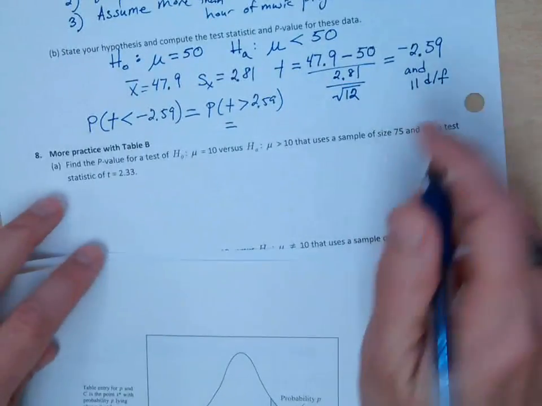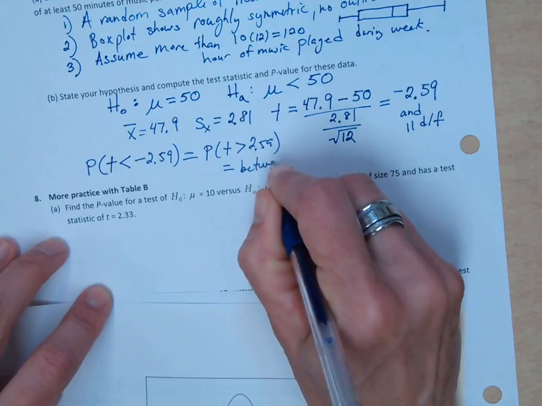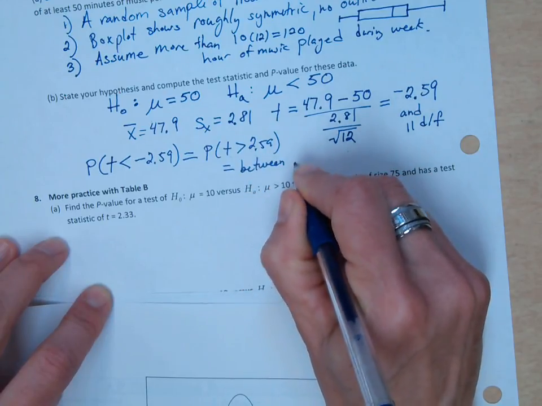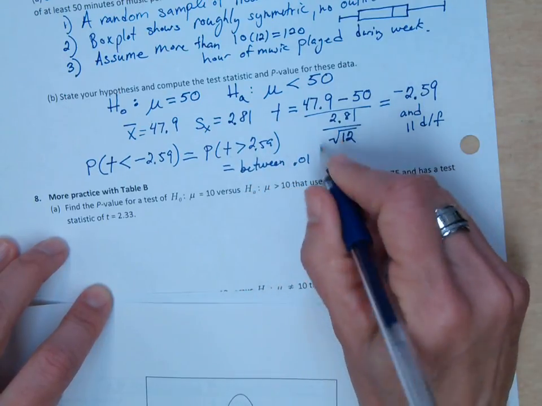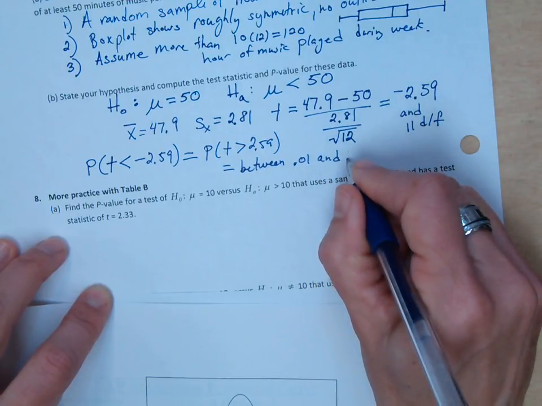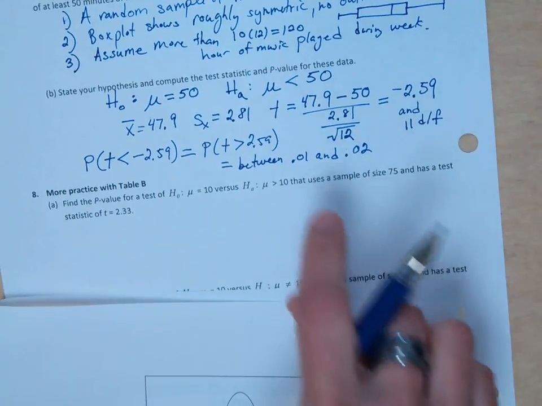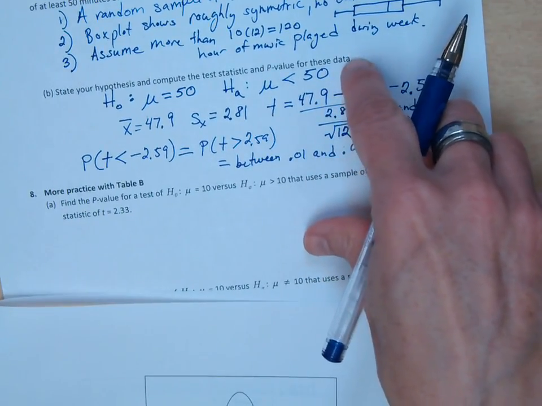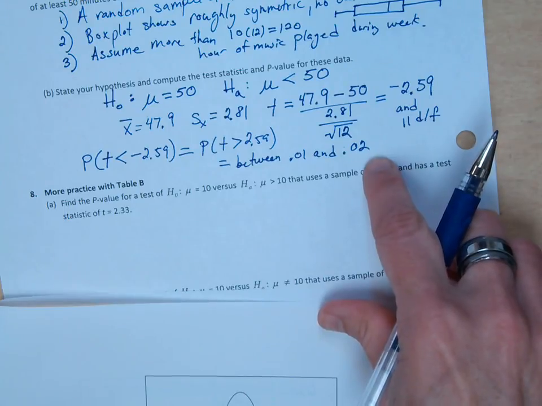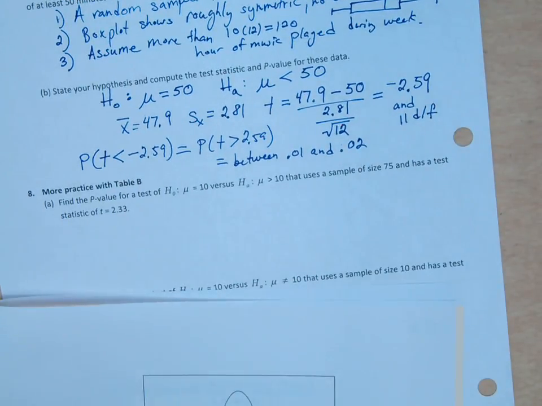So the p-value is between 0.01 and 0.02, so about a 1 to 2% chance of that happening. It's not very likely. We're probably going to reject H naught, right? And we're probably going to say the station's playing less than 50 minutes. Okay, we end there because that was enough on that.